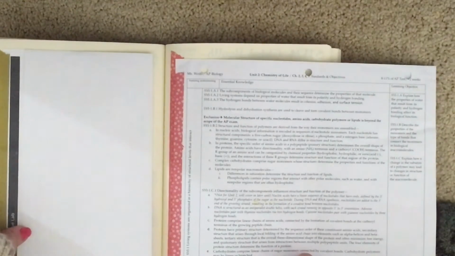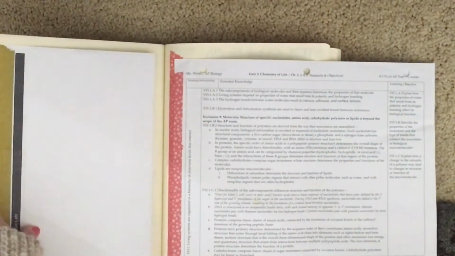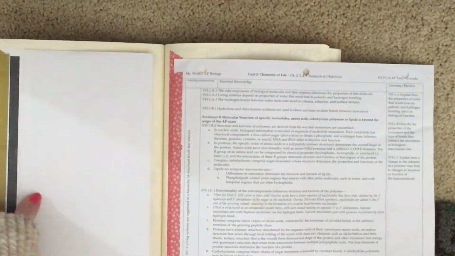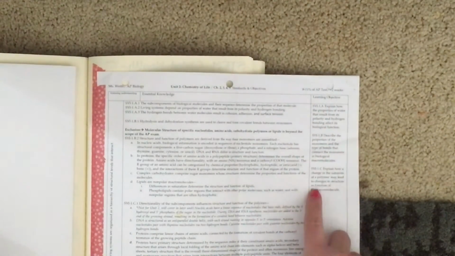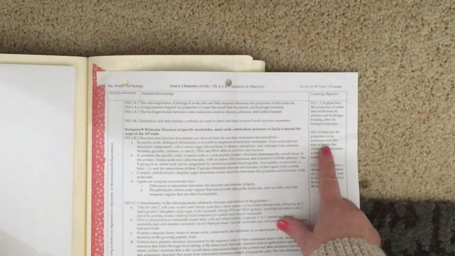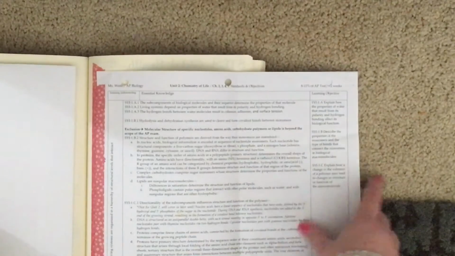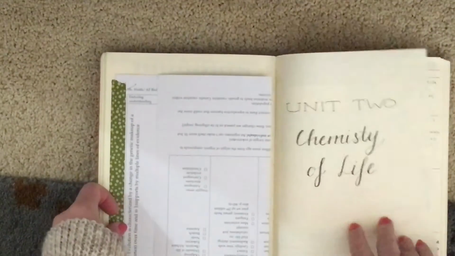So what I would recommend doing before you just begin reading your notes and going through things or reviewing PowerPoints or going to the online resources, look here. These learning objectives at the end, for example, the second one: describe the properties of the monomers and the types of bonds that connect the monomers in biological molecules. Okay, so rather than reading through these standards, can you find that answer in your notes, right?